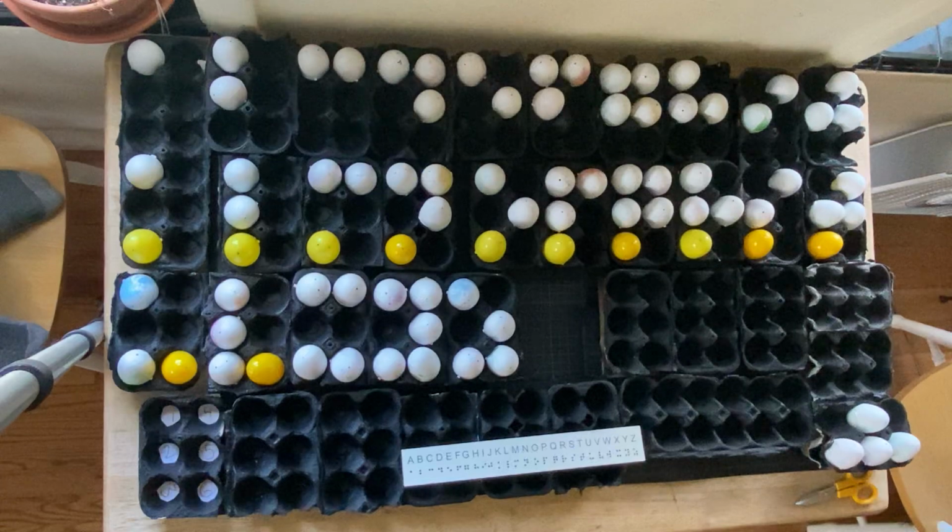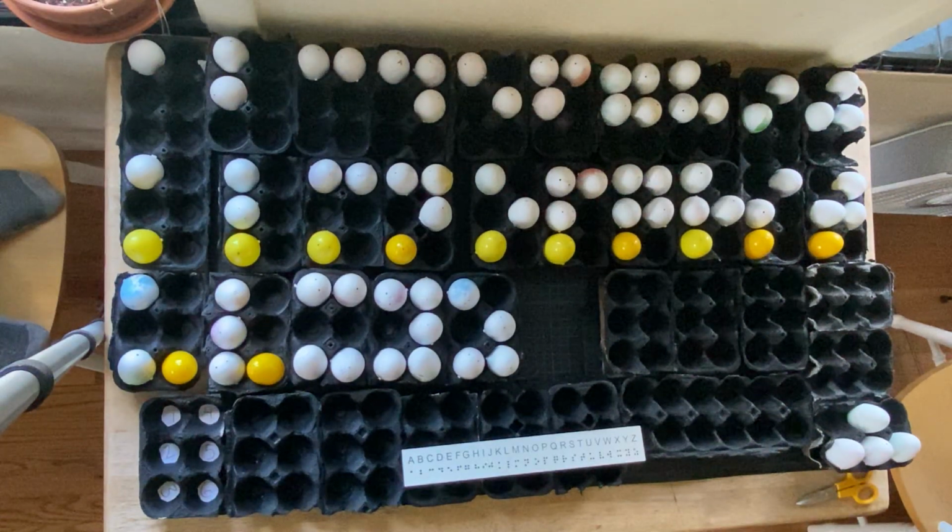So today on the desk, I have a big grid of egg cartons painted black, full of eggs, and I've cut all the egg cartons in half so they're just like a Braille cell, which is a 2 by 3 grid. And so I'm just going to do a quick explanation of the Braille alphabet, the Braille code alphabet explained, if you will.